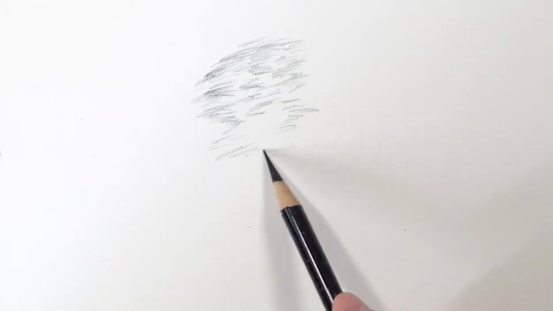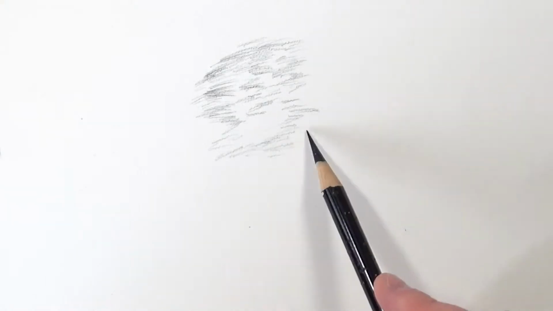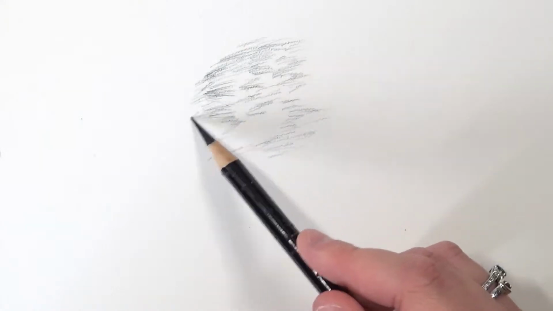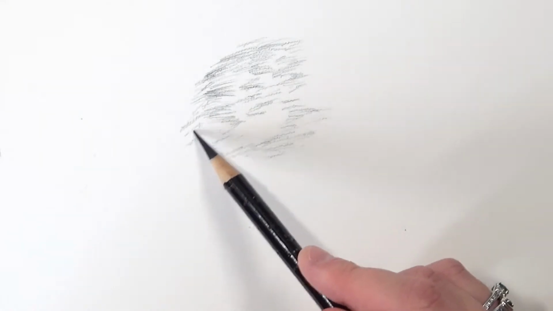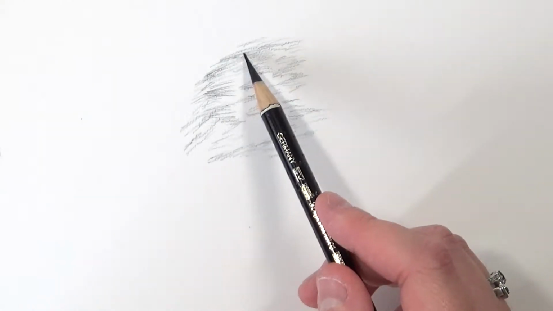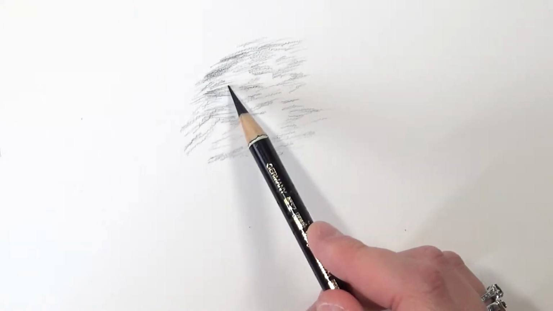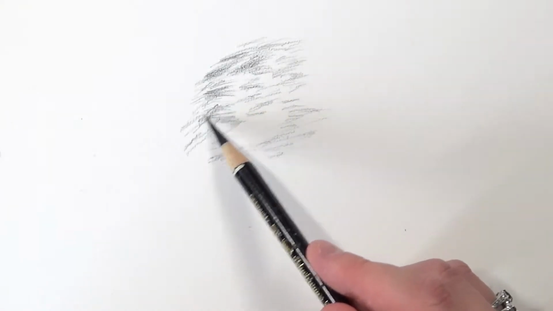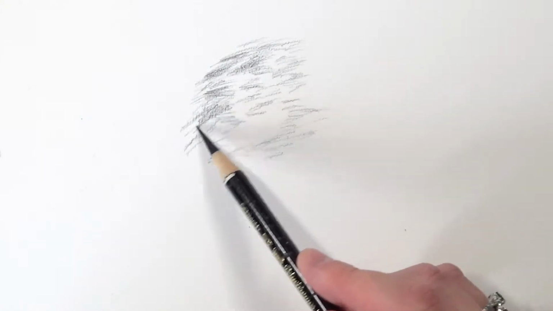So I'm not following any reference photo, I'm just getting in some dark pencil marks. Okay, then once I've added in the shadowed areas, I'll go in with the black pencil again and just use that to kind of deepen up some of the darkest areas. So I'm just going to layer another layer on top.